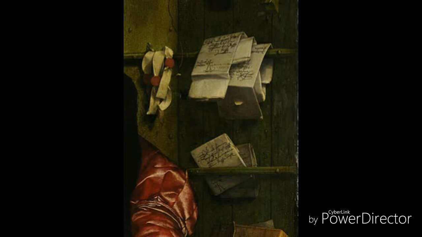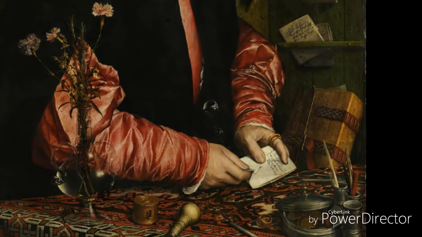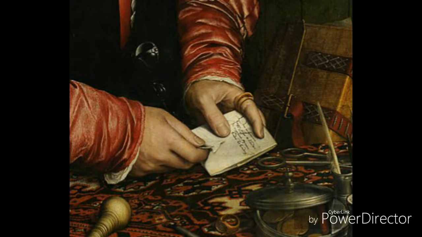The last of the majority of the objects would consist of the letters on the side wall. These were most likely trade letters for his job. Something that catches your eye when further observing this portrait is what he is doing in his hands. It looks like he is actually in the process of writing a letter, holding a quill in his right hand. According to Web Gallery of Art, the letter is actually a document to his brother in Germany.